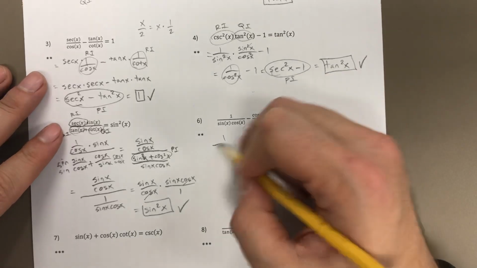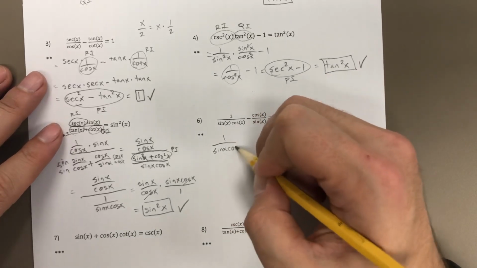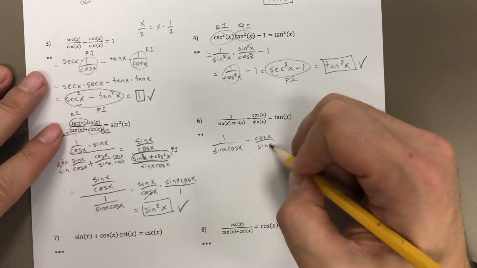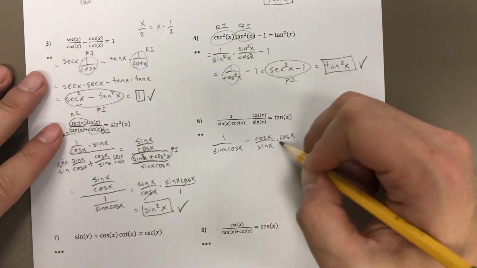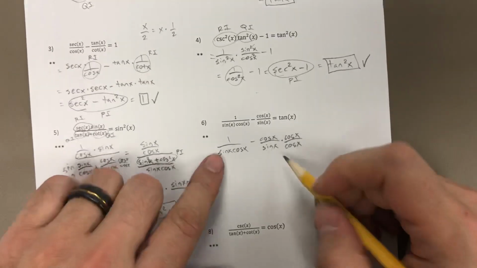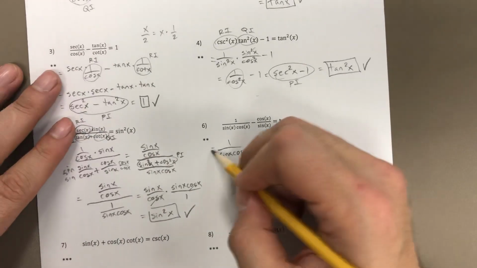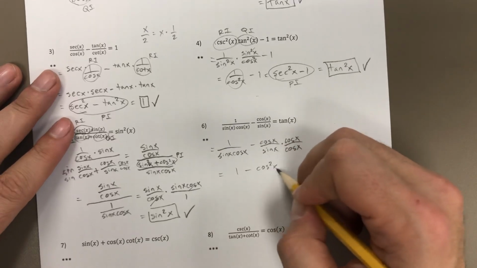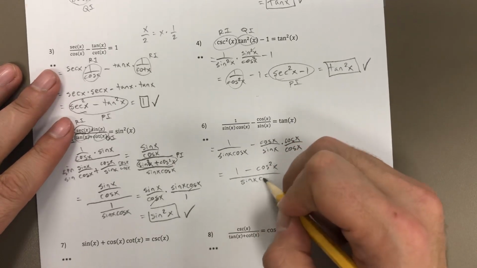So I get 1 over sine of x cosine of x minus cosine of x over sine of x times cosine of x over cosine of x. That will give me my common denominator. And let's see what we end up with. So we get 1 minus cosine squared of x over sine of x cosine of x.